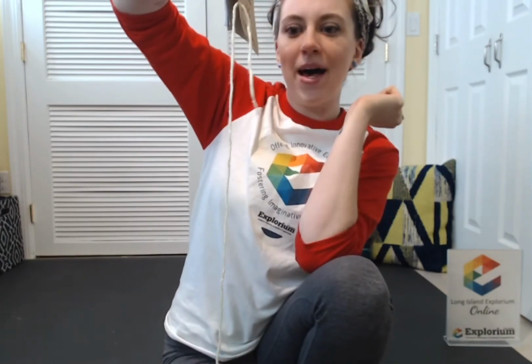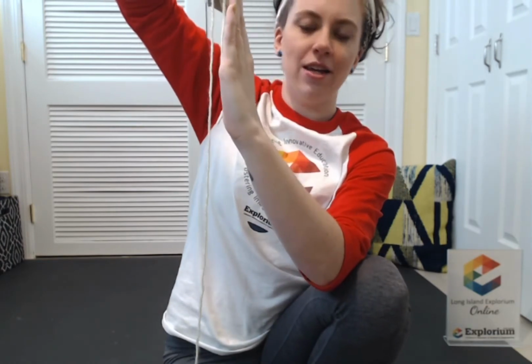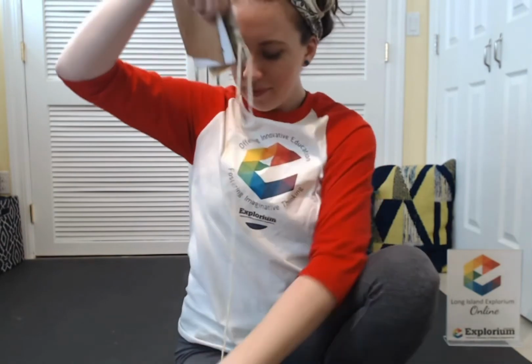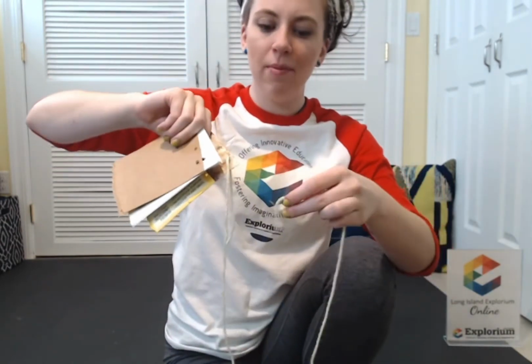So this is about, maybe it's the length of a kid's hand, right? This is the length of my hand. We'll pull it until it's the length of a kid's hand, okay? 3 or 4 inches maybe.